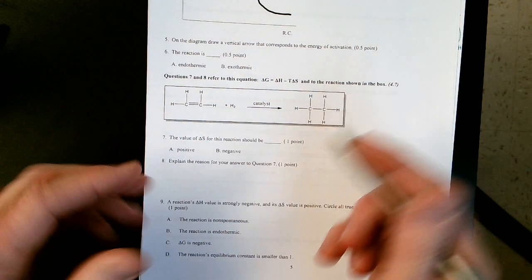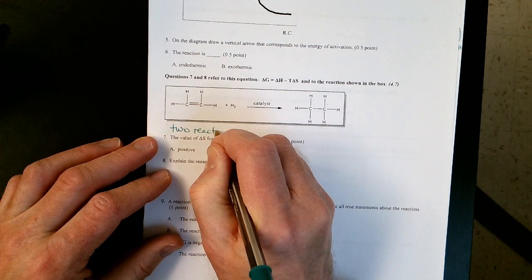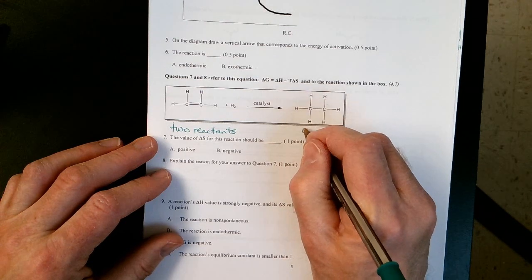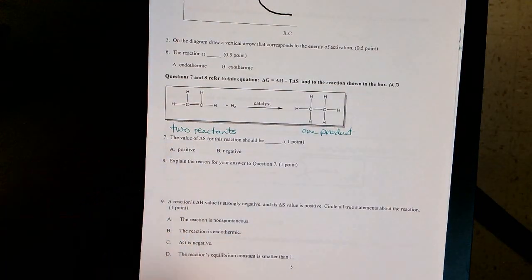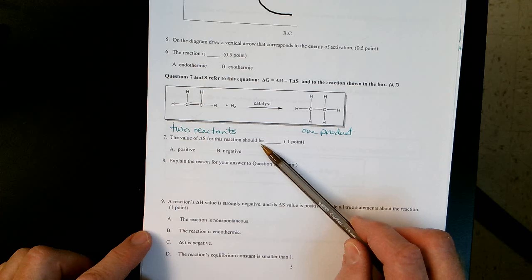You have two reactants over here. We'll get to this in the next chapter, by the way. Two reactants go to make one product, and that really is the only information you have to help you make the call here at number 7.